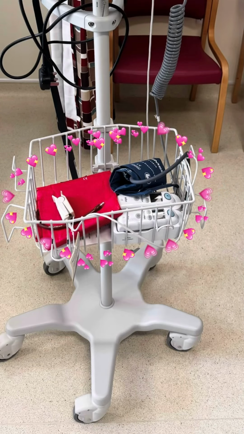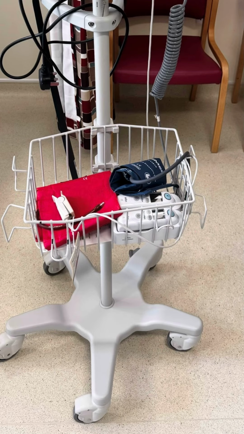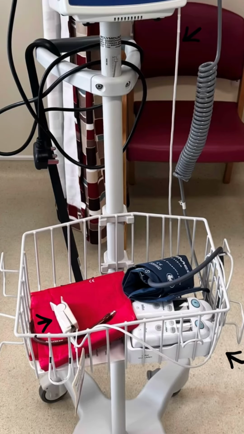So the machine should consist of the head and the part connecting the BP cuff. Make sure you have different sizes of the BP cuff, as you can have a patient that has a bigger arm or a patient that has a smaller arm. So you should check that you have different types of BP cuffs. Also, you should check that you've got an SpO2 machine or a pulse oximeter connected to the BP machine.